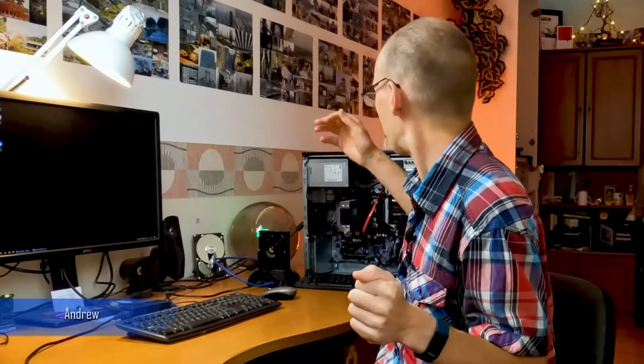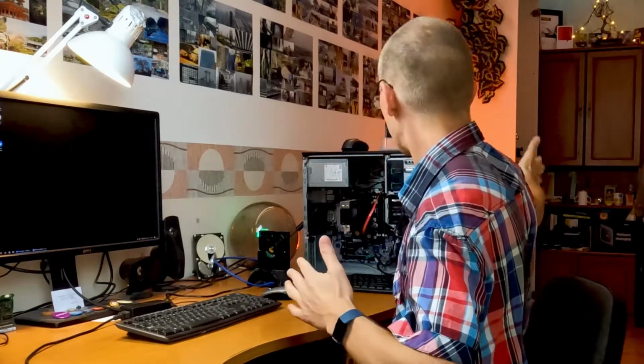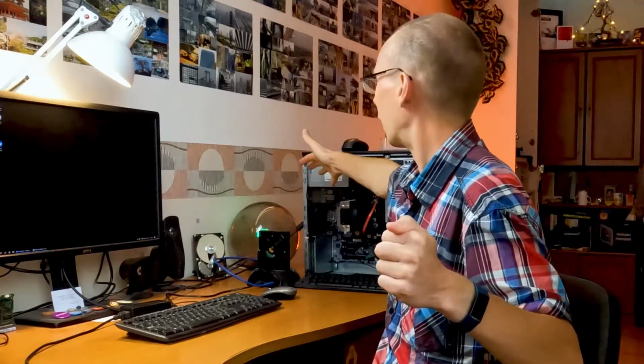Hello everyone, my name is Andrew, and as you can see, my server is on my desk. Well, if you know, servers should not be on the desk with cables coming from another room and another cable connecting to the monitor. No. Servers should most usually be in some dark corner, a dark server room with good ventilation, and so on.